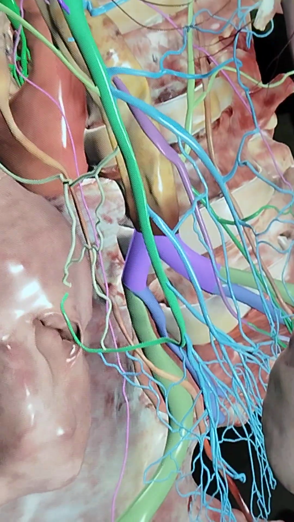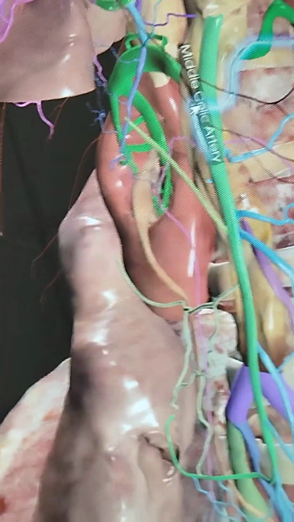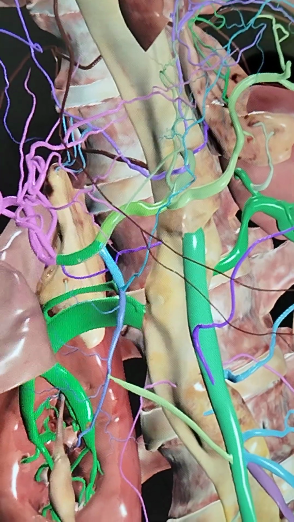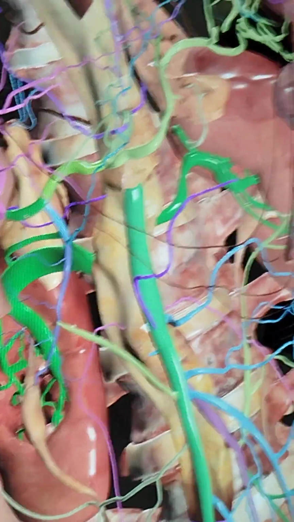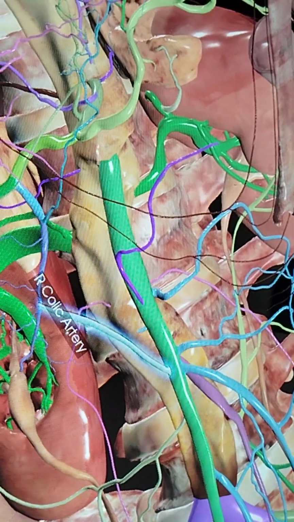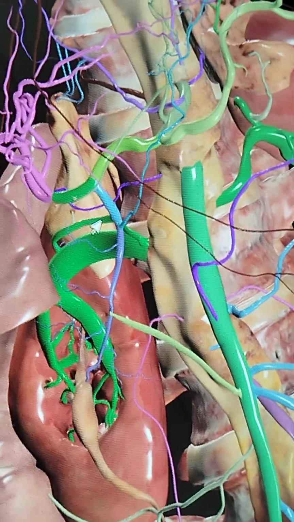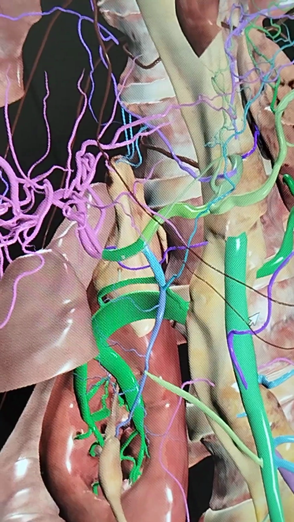We already said that this is the superior mesenteric artery, and it gives, that is the medial colic, just a moment, should be, this is the right colic. Okay, not so clear to see.